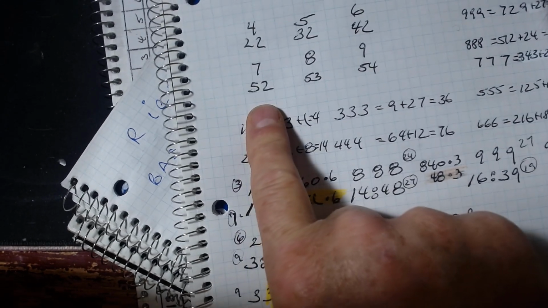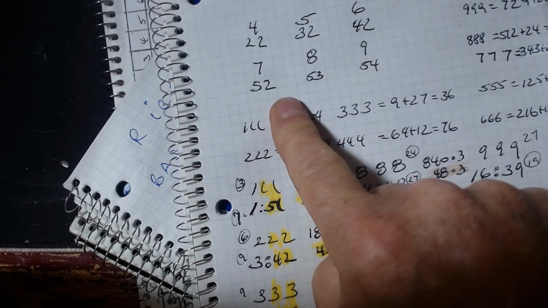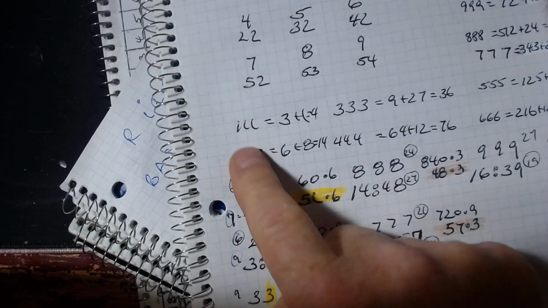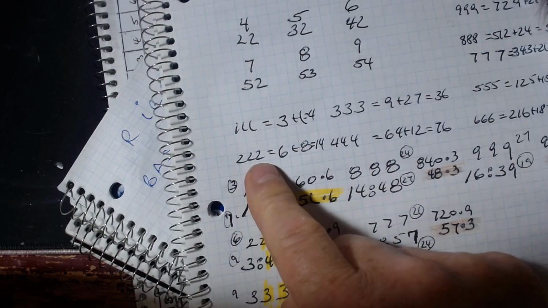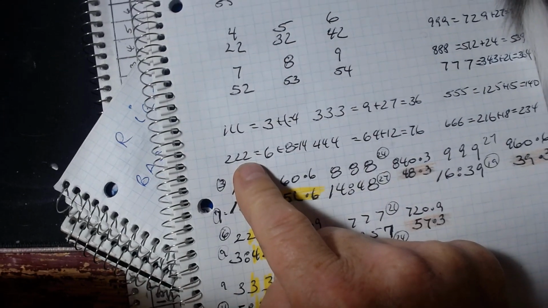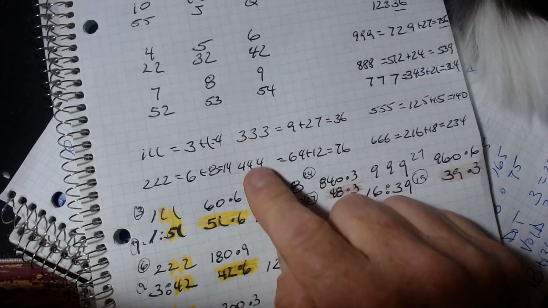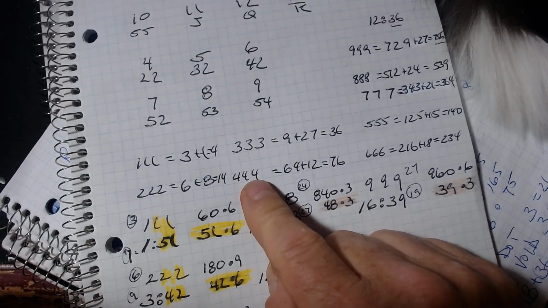We'll just use one of them. Then it's 2 and 4. And then it's 3 and it's 6. This becomes the hexagon because 3 is 1/3 and 6 is 2/3 of what the total is, 9. Then we're going to go over to 3, 3, 3, 4, 4, 4. They divide DC between each other.